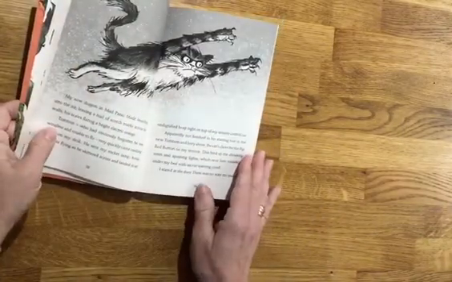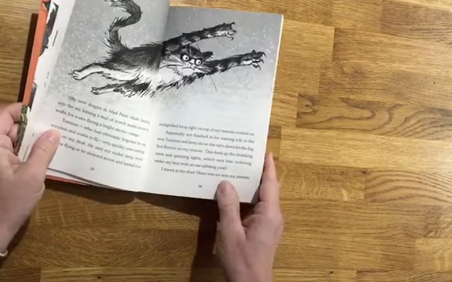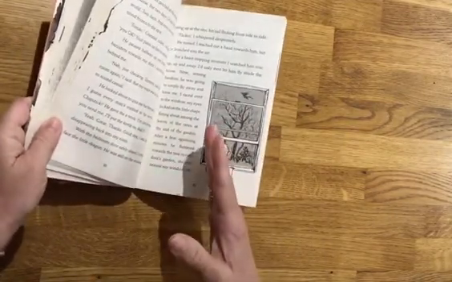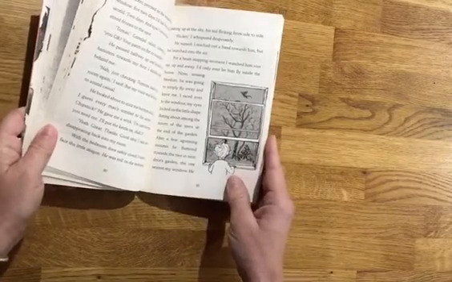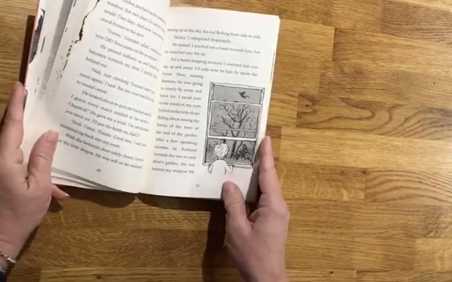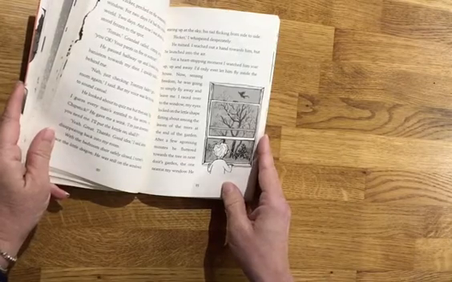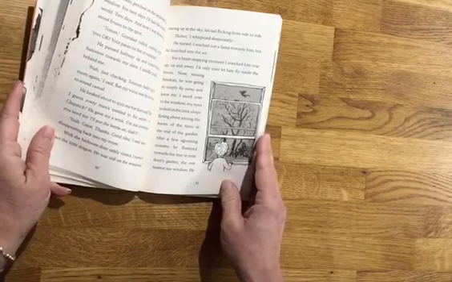A book like this will also have a setting, and the setting is where the action takes place. So in this case, it's Liam's bedroom, it's the school, it's Grandad's garden. So those are the main features that you will find in a fiction text. So now let's have a little look at a non-fiction text.